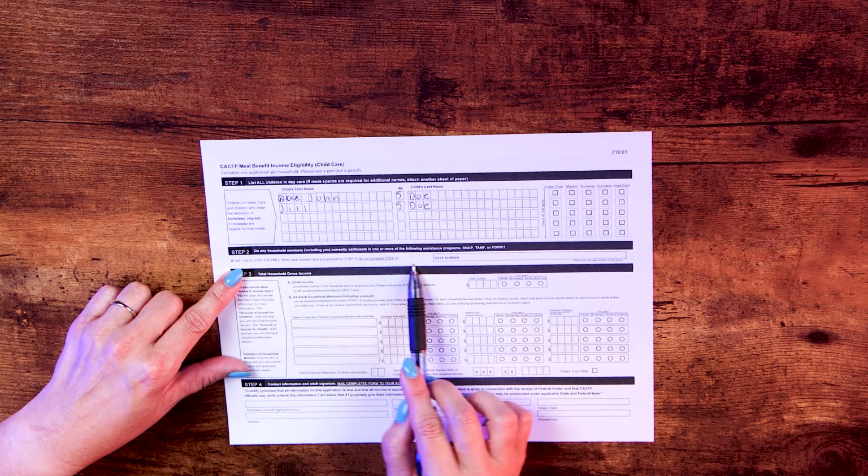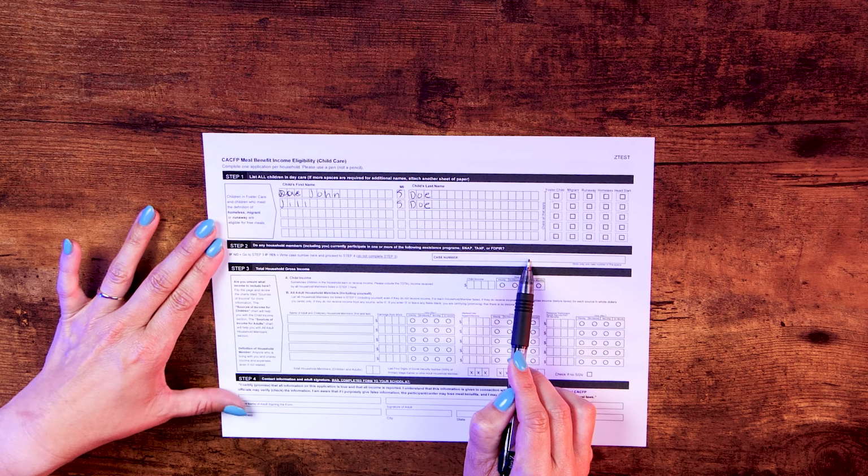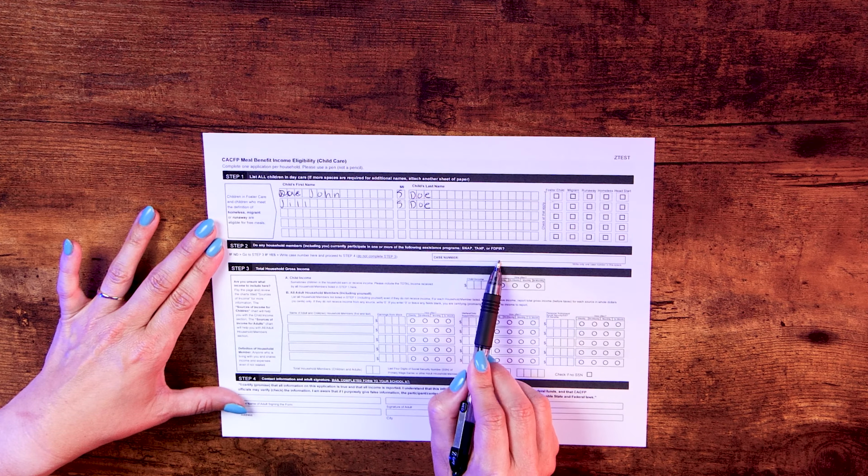So step 2 is asking for SNAP or Families First case number. This is not your certificate number. This is not the child care certificate. This is going to be for SNAP or Families First. So if a family receives SNAP benefits, that case number is usually 9 to 10 digits long, and they're going to list that number here. If they receive Families First, they're going to list that Families First case number here.